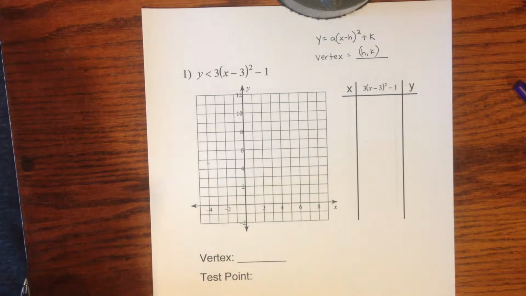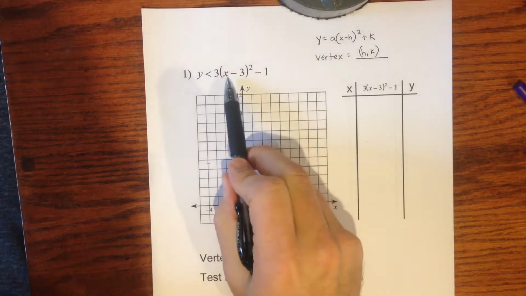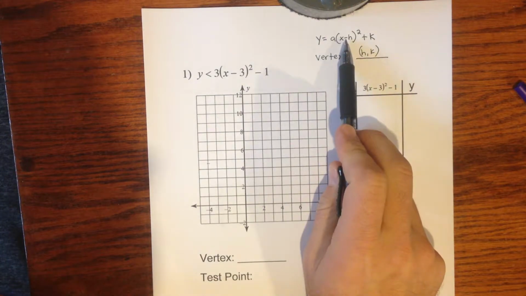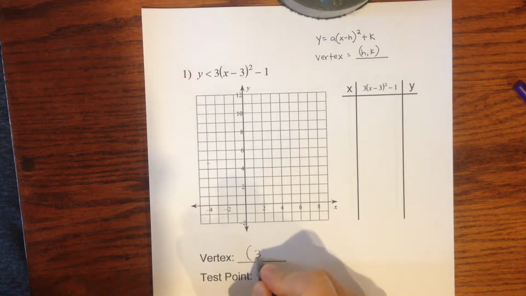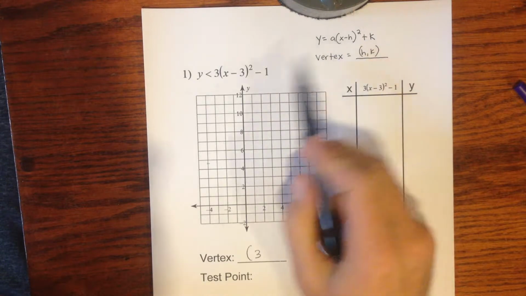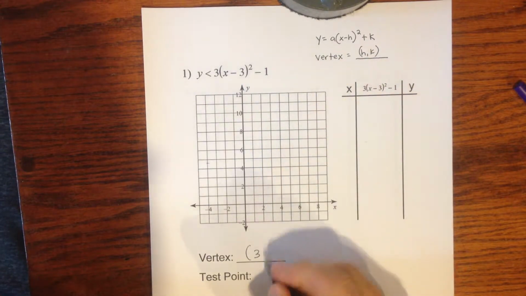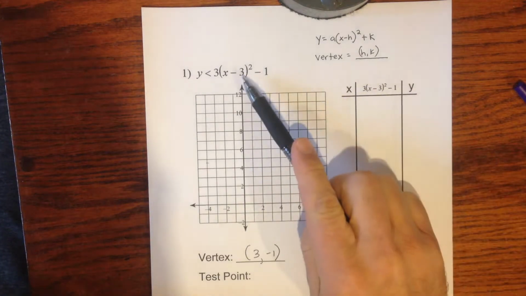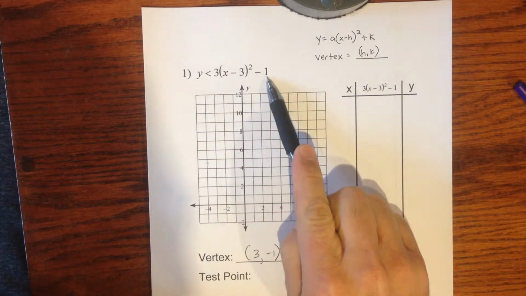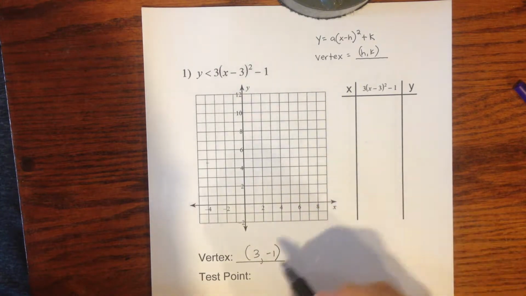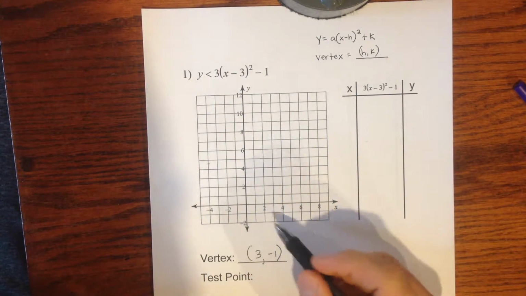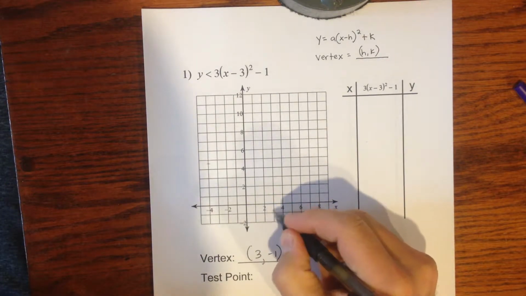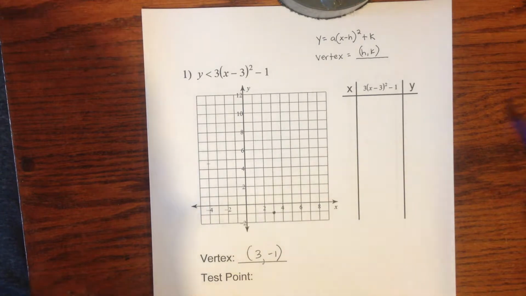It should be fairly simple to find the vertex. So I look at this, it's x minus 3, and h equals 3 in this case. I just pull it out of there, and then k equals -1. So you can find your vertex by looking at this position and this position. We don't actually have to use any other formula. So 3, -1. Looks like it's right there.